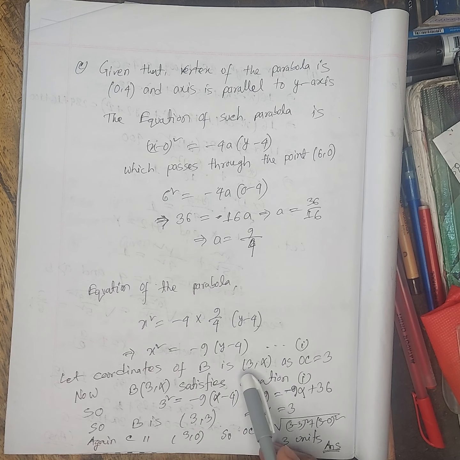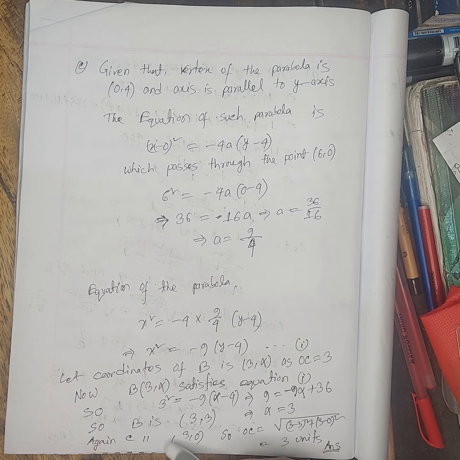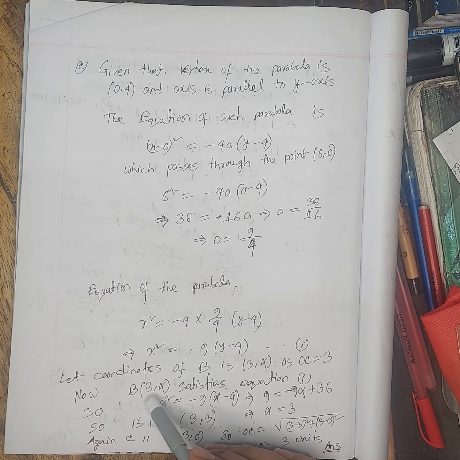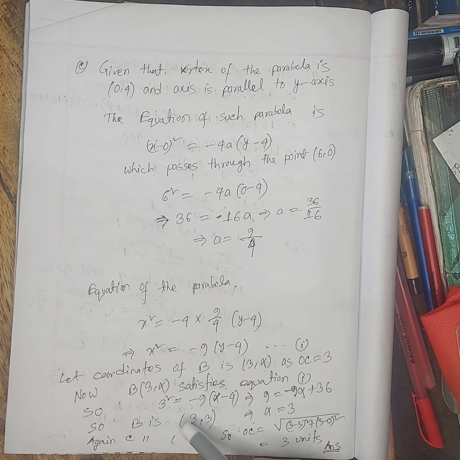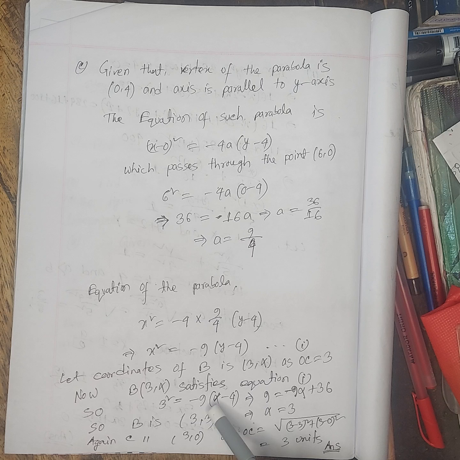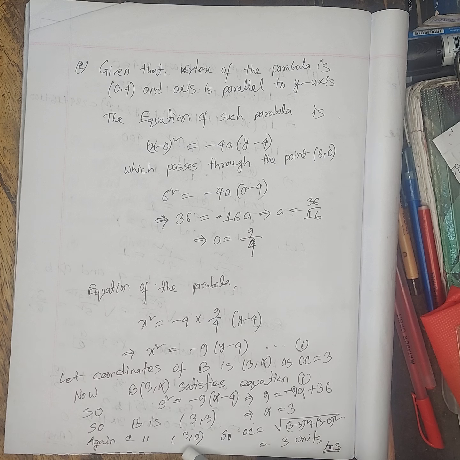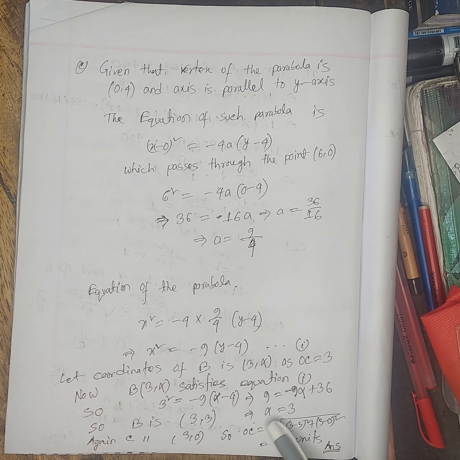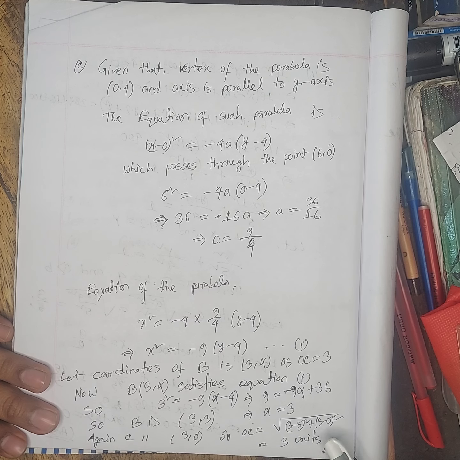The coordinates of B are (3, x), and OC is equal to 3. Now B, which is (3, x), satisfies equation 1. We get 3 square equal to minus 9 times (x minus 4). So 9 is equal to minus 9x plus 36. So B is (3, 3), so x is 3. Again, C is (3, 0), so OC is 3 units.